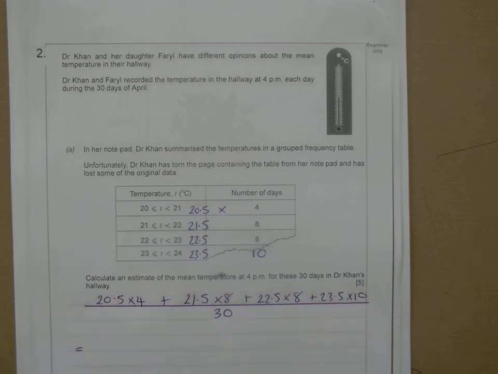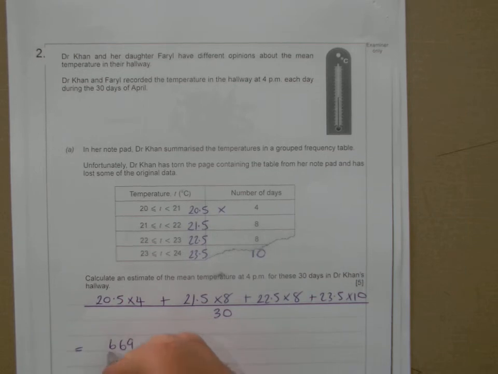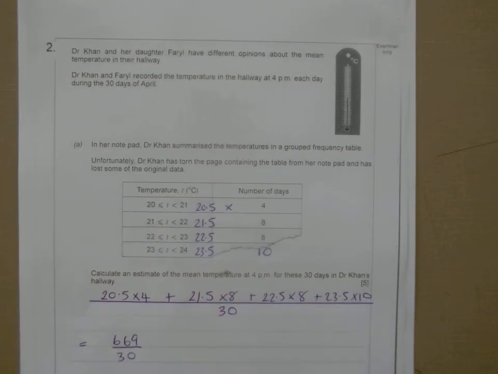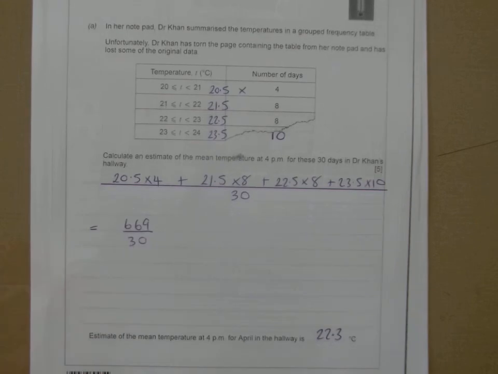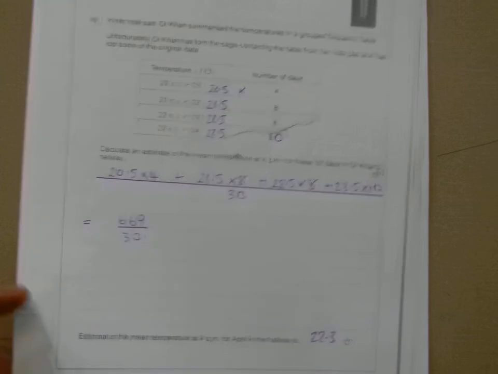So 20.5 times 4 plus 21.5 times 8 plus 22.5 times 8 plus 23.5 times 10 comes to 669. Then divide the answer by 30 and I get 22.3 Celsius as my mean temperature, as an estimate.